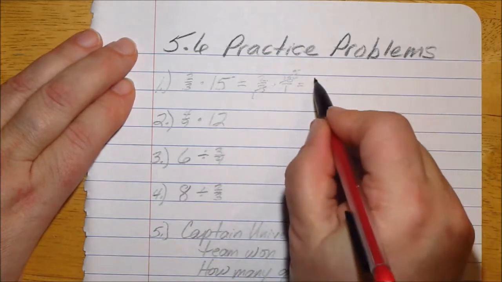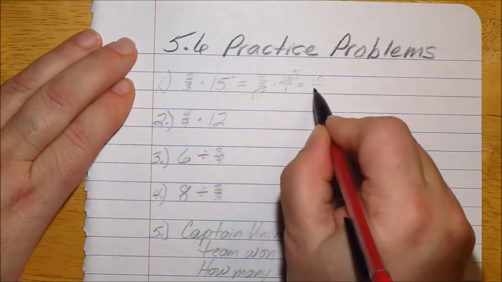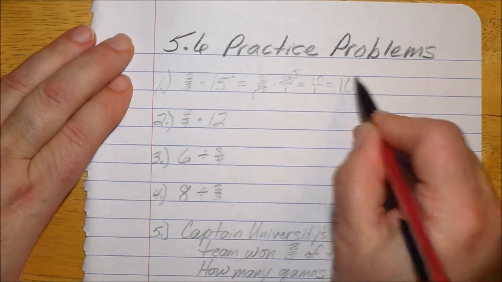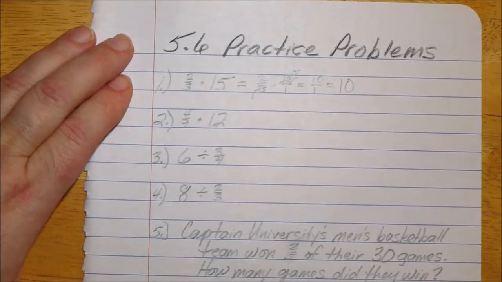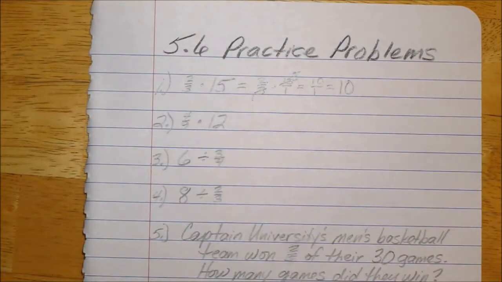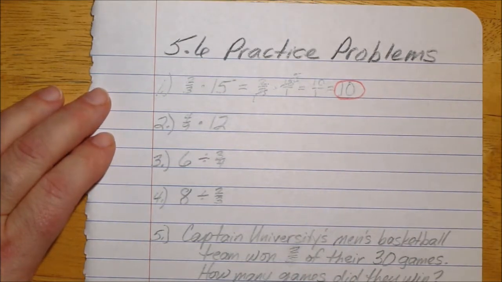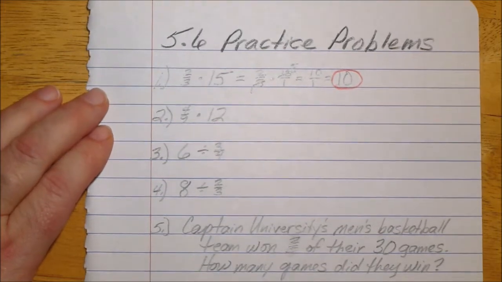So 2 times 5 is 10. 1 times 1 is 1. 10 over 1 is not simplified. I need to put it down as a 10. Where's my red pencil? Excuse me a second. All right, and so then that's my final answer. That's how I know that it is reduced as far as it can go.